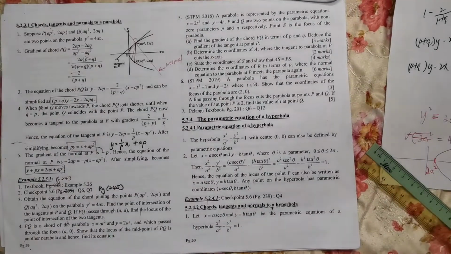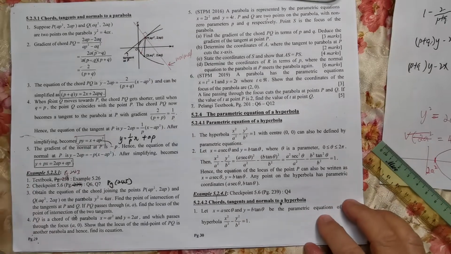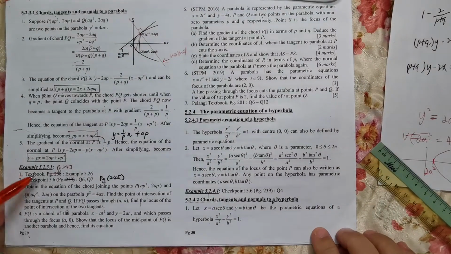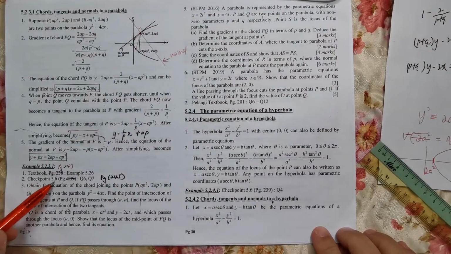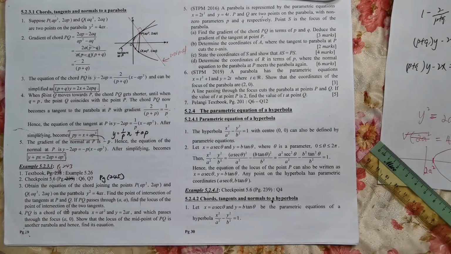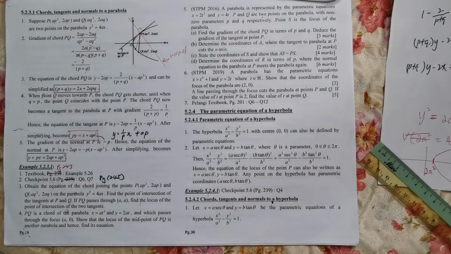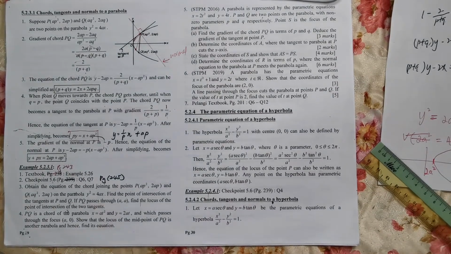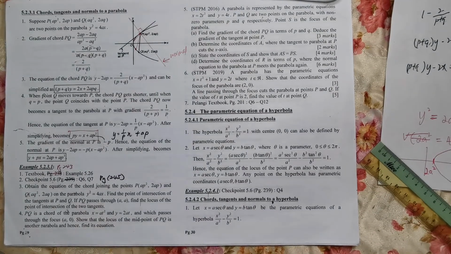Okay, so next, after this question, we will go to checkpoint 5.6, page 245. We are going to discuss 2 questions here. In your textbook, there are only 2 questions related to the chord, tangent, and normals to the parabola.